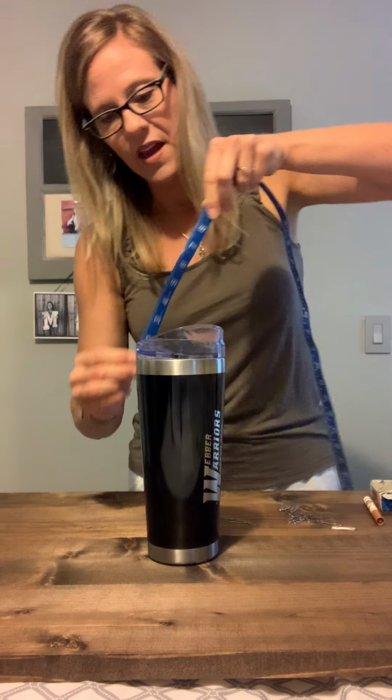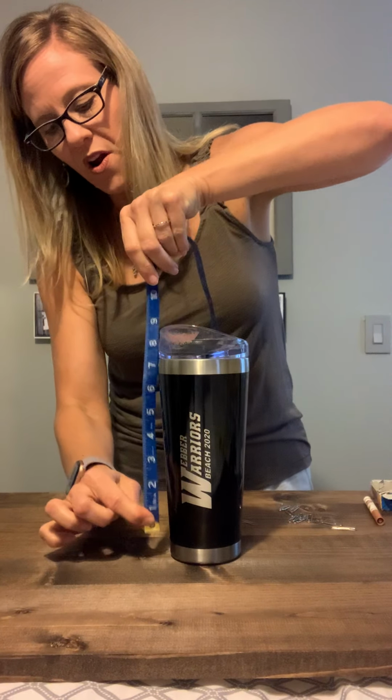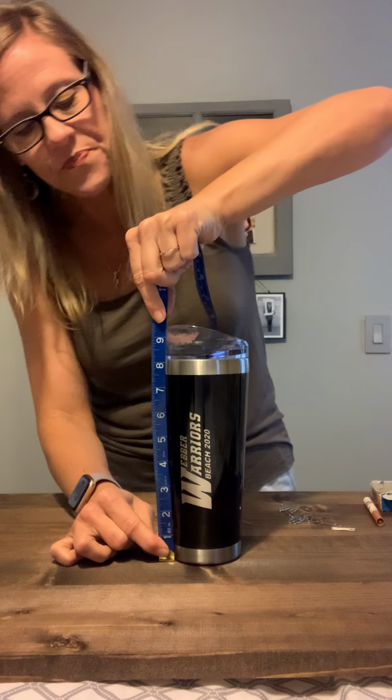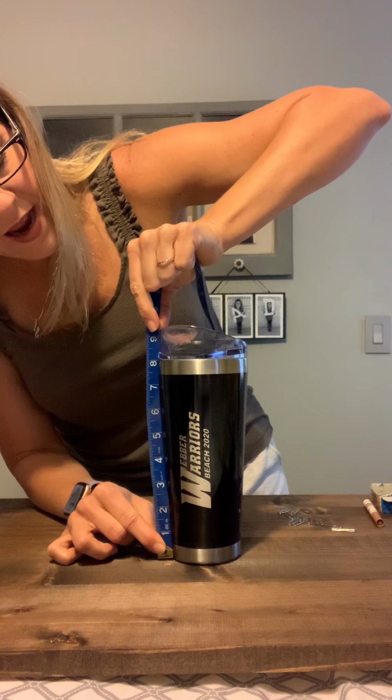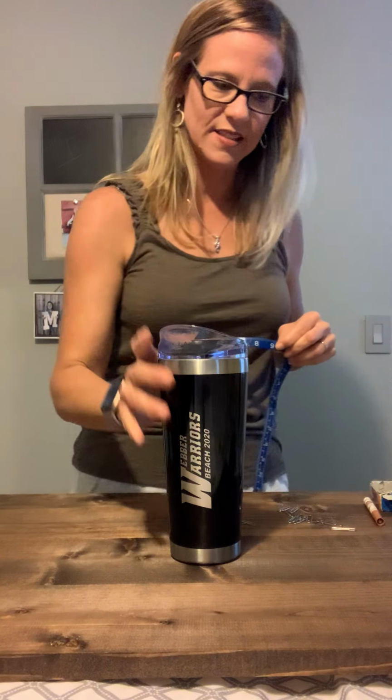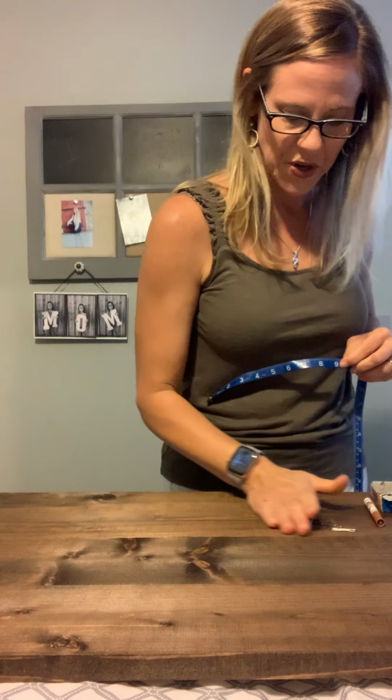How about this? Let's look and see how big that is. All the way at the bottom, right? All the way to the top. We are looking at what number? 9 inches. Good job.